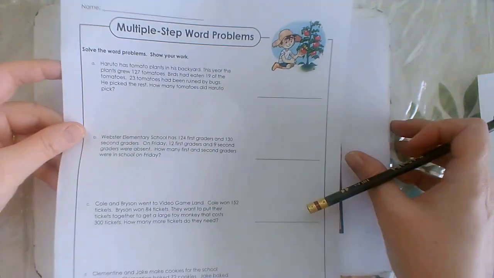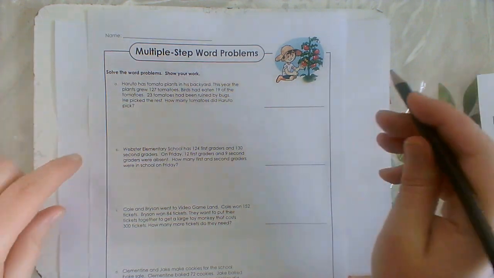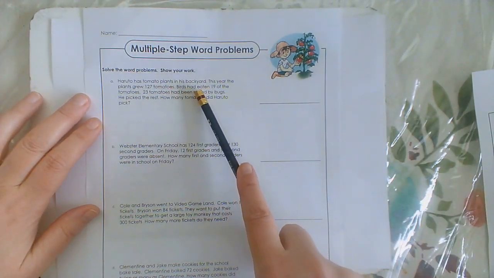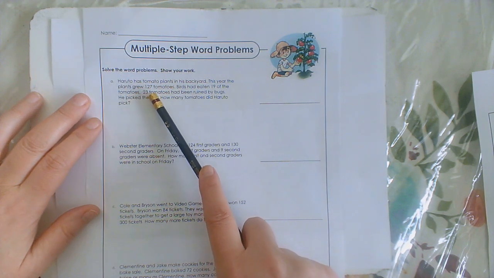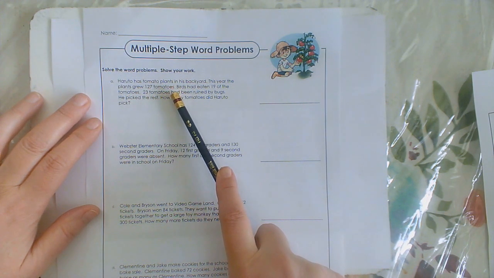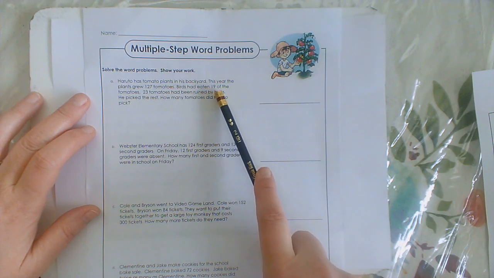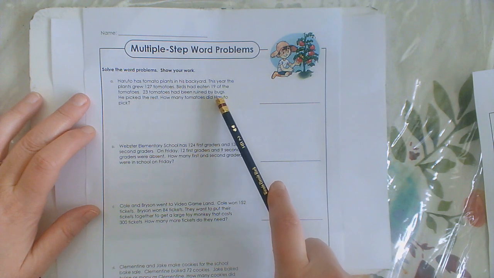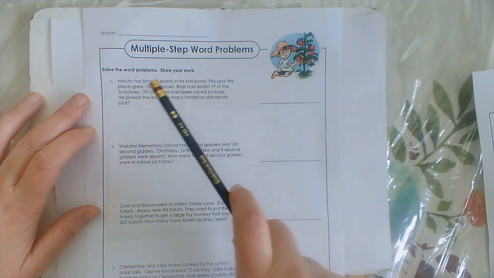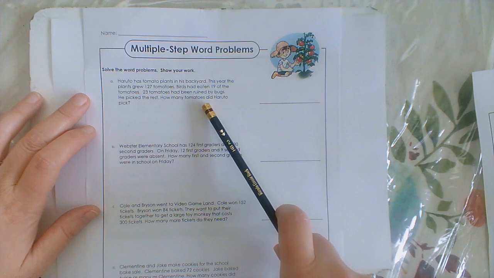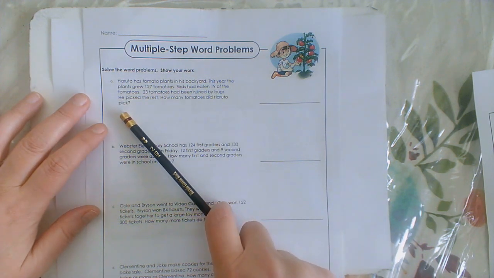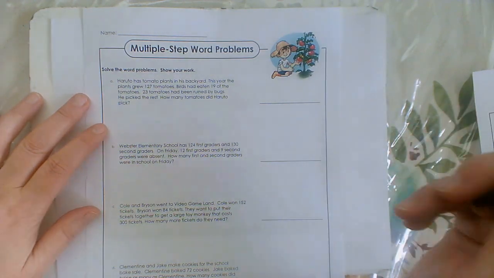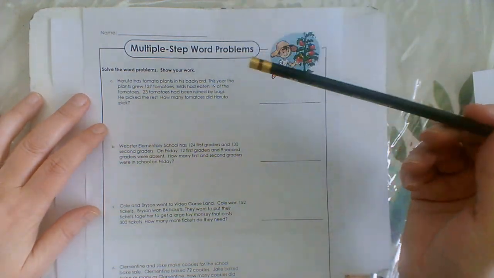So here's the first problem. Haruto has tomato plants in his backyard. This year, the plants grew 127 tomatoes. Birds had eaten 19 of the tomatoes. 23 tomatoes had been ruined by bugs. He picked the rest. How many tomatoes did Haruto pick? Okay, now we're going to visualize. Let's make a picture in our mind of what is happening.